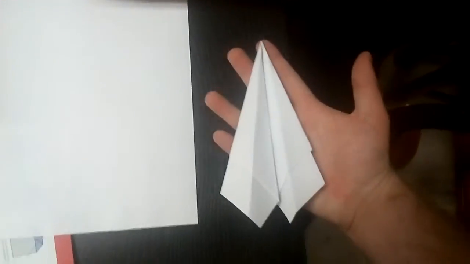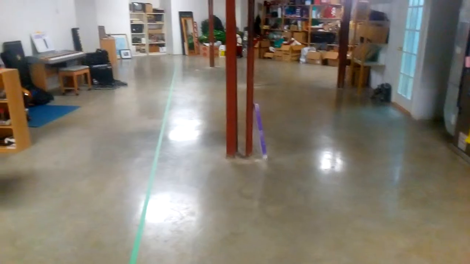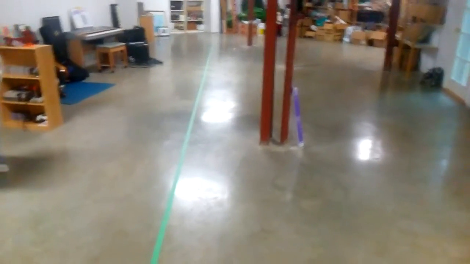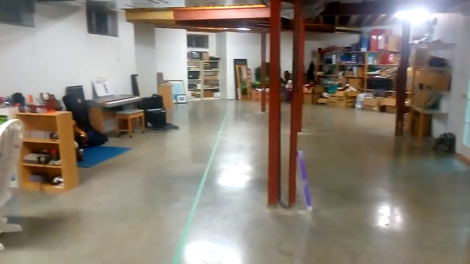But just for comparison, here is the full sheet of paper compared to our final product. It is a tiny, tight little thing. And with this, you can get some pretty decent distance on it. This is my new test strip, which you will be seeing a lot more of in the future, methinks.